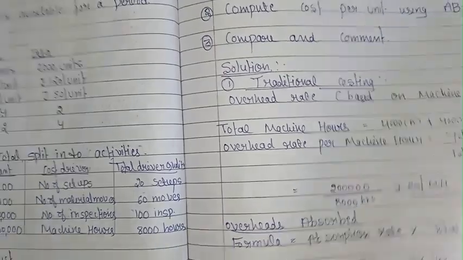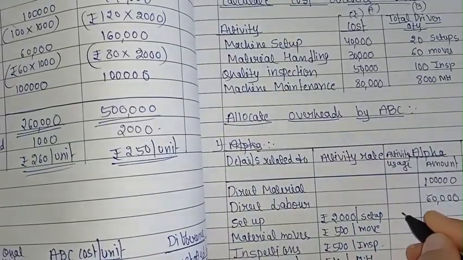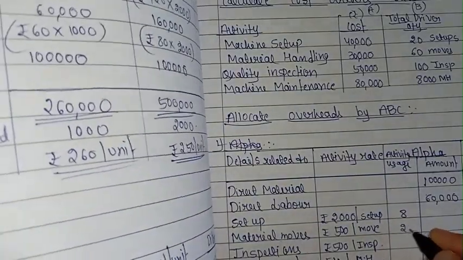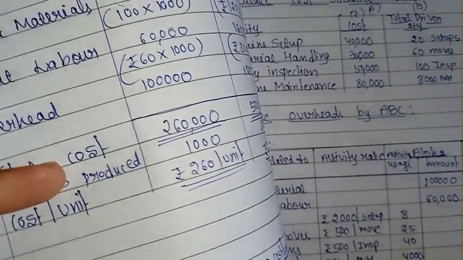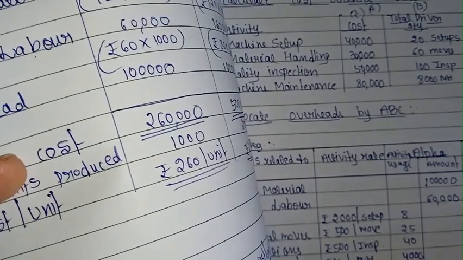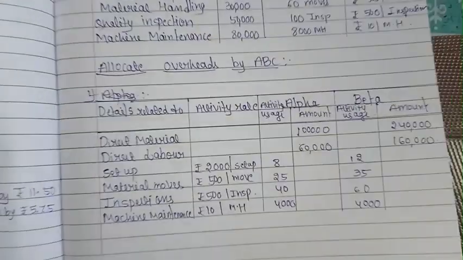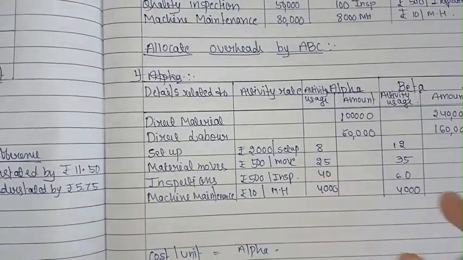So write down 8, 25, 40, 4,000. And for beta, 12, 35, 60 and 4,000. Clear? These are the activity usage.